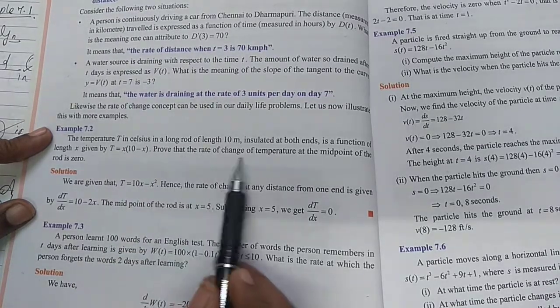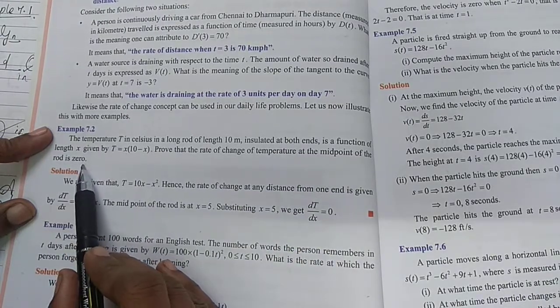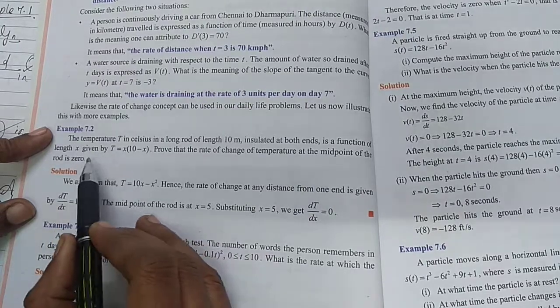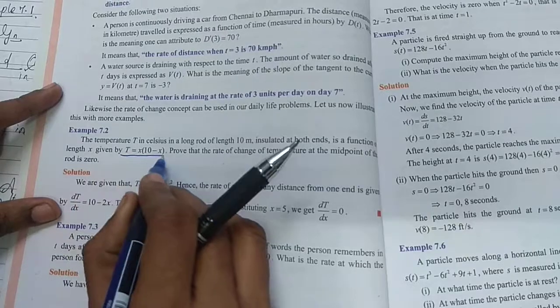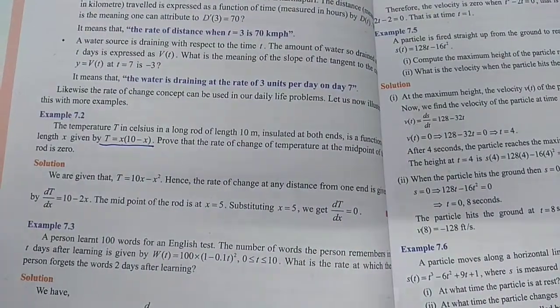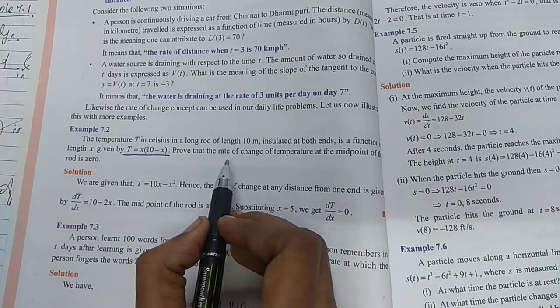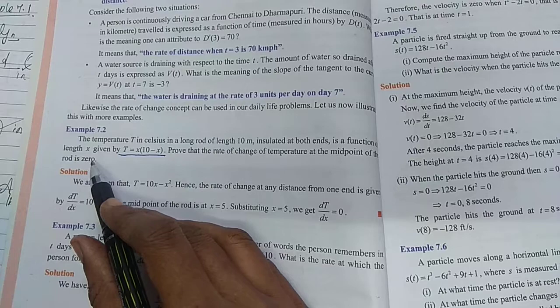Prove that the rate of change of temperature at the midpoint of the rod is 0. So in our question the given function is T is equal to x times 10 minus x, and the result to prove is that the rate of change of temperature at the midpoint of the rod is 0.